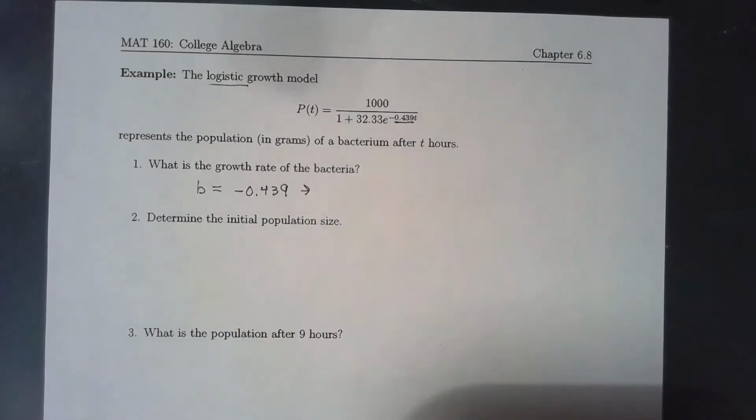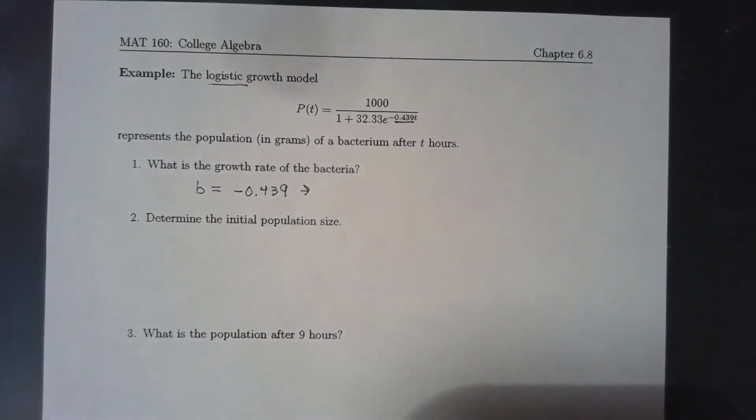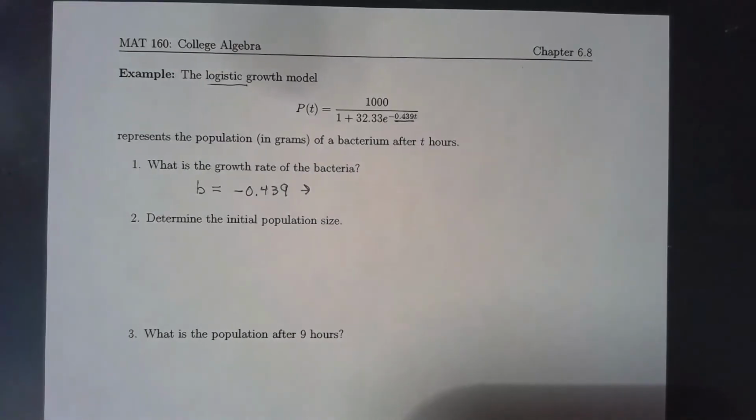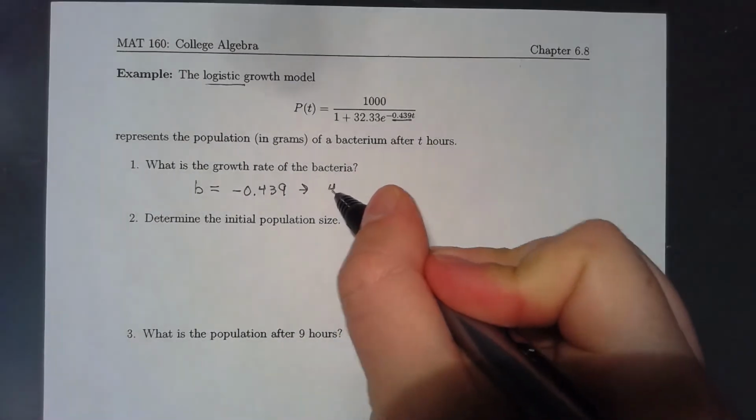So this logistic model has a growth rate of what?